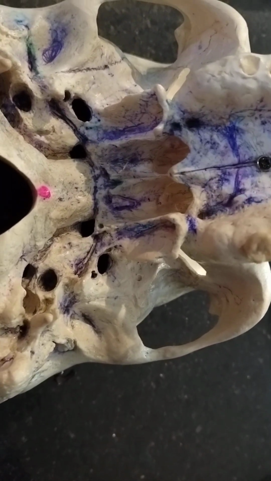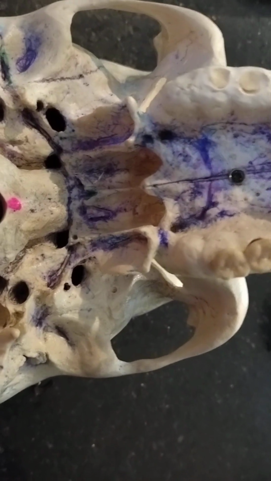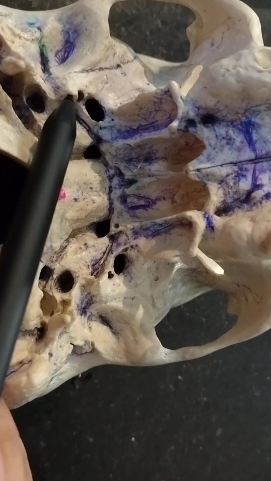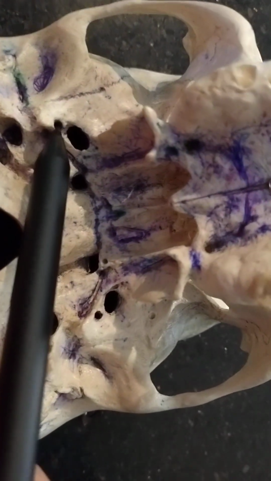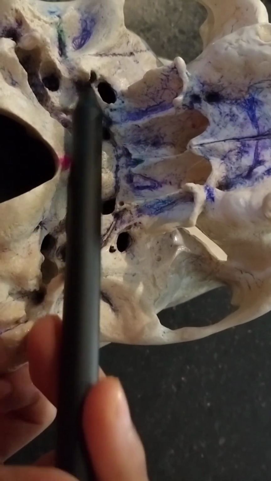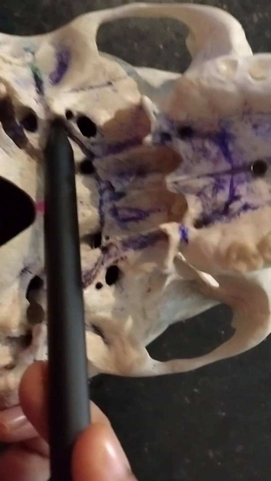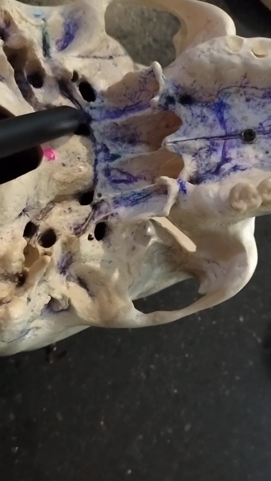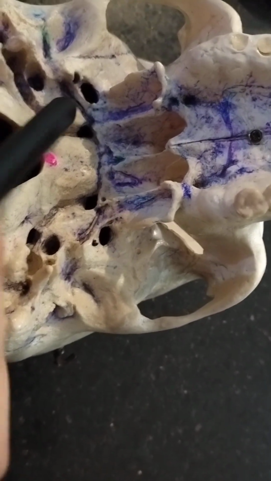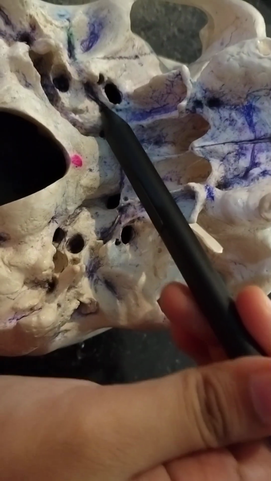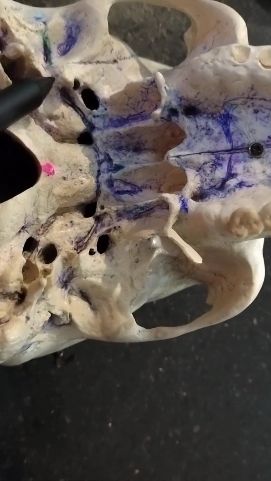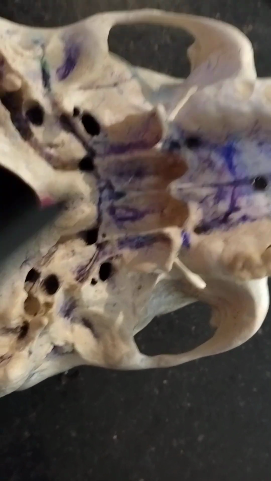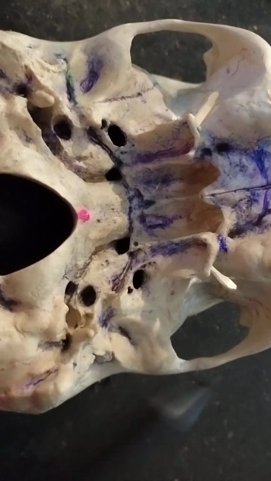Next, we have the spine of the sphenoid. This projection just behind the foramen spinosum is called the spine of the sphenoid. And then medial to the spine of the sphenoid, we have this groove running over here. This is basically the sulcus for the auditory tube. The cartilaginous part of the auditory tube lies here and goes to the nasopharynx. So here is the auditory tube sulcus, just medial to the spine.